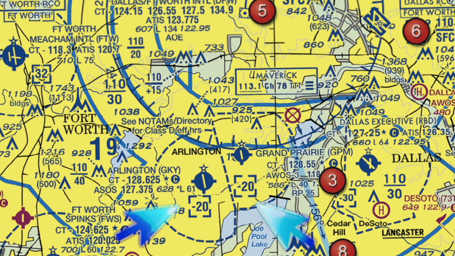And why are they giving us a -20 on both of these airports? Well, there's a reason for that. It's because there's an airspace directly above it, Class B airspace from Dallas Fort Worth International, and there is a floor and a ceiling on that airspace that's directly above these two airports. And they don't want an aircraft flying beyond a certain altitude range.